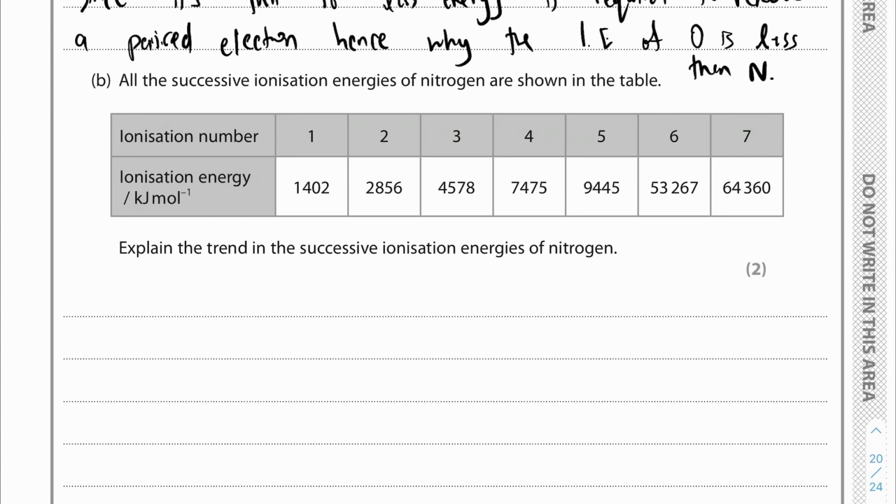Because the ionization energy increases as the ion is becoming more and more positive, and that requires a lot of energy.